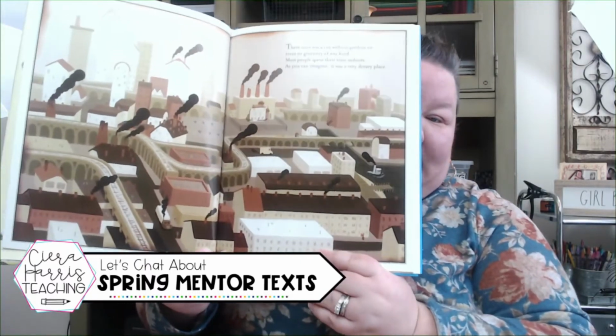He lives in the city. There are no trees. It's just blah, right? Who would want to live there? But despite the fact that he lives there, he still enjoys being outside. He loves to explore, and he wishes that there was more to see out in the world.